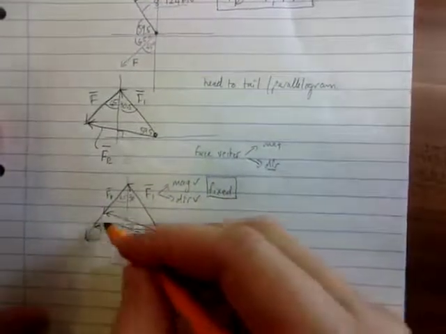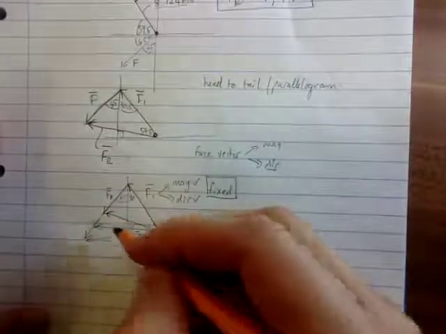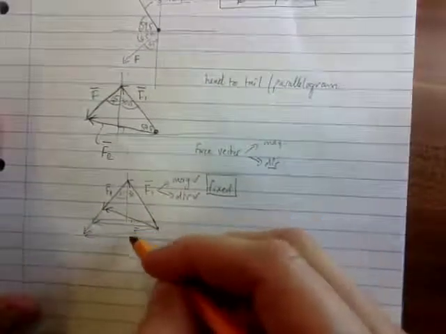Can you see that if we keep reducing F, FR is getting smaller and smaller? Right?